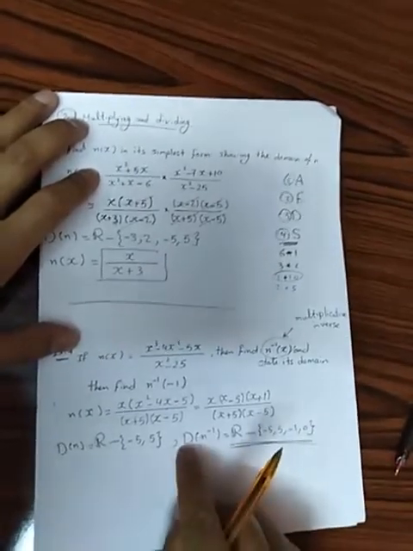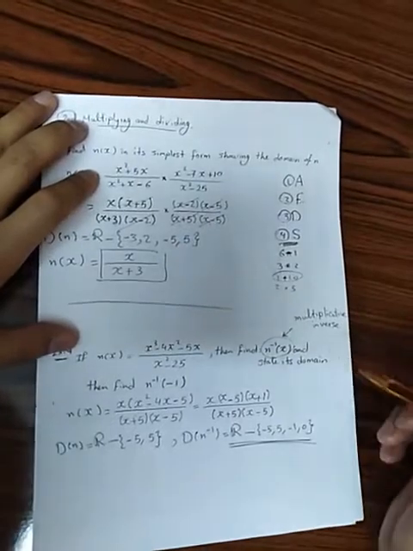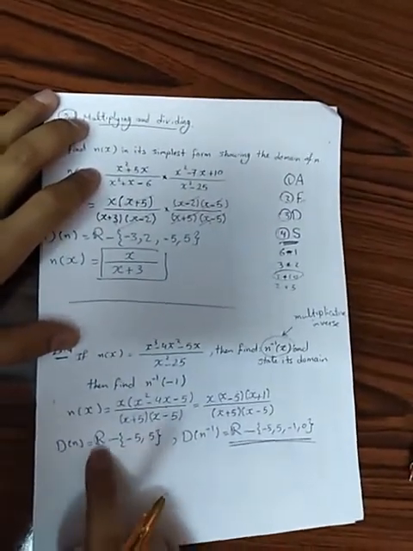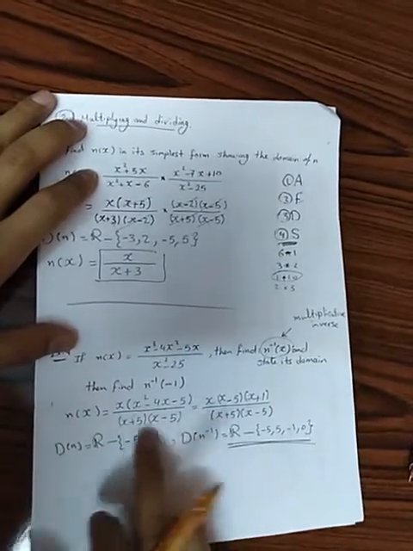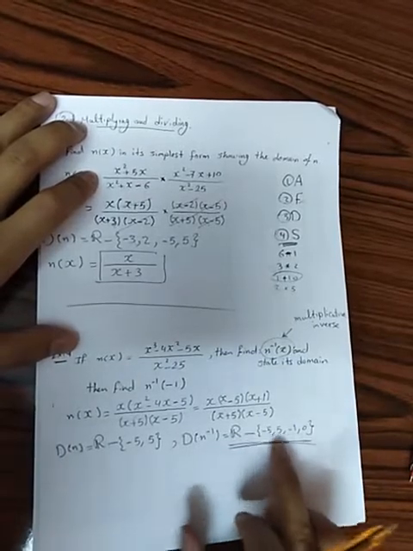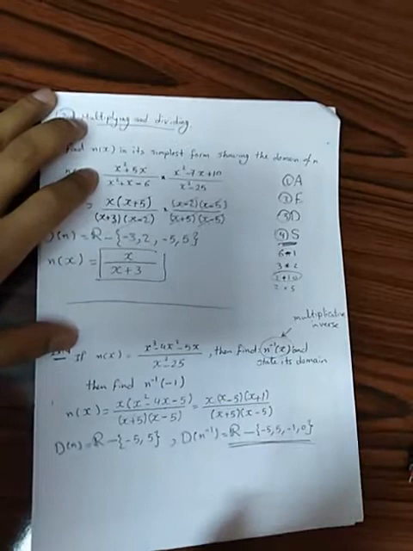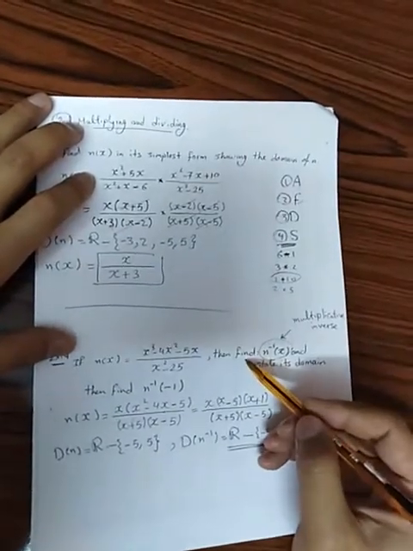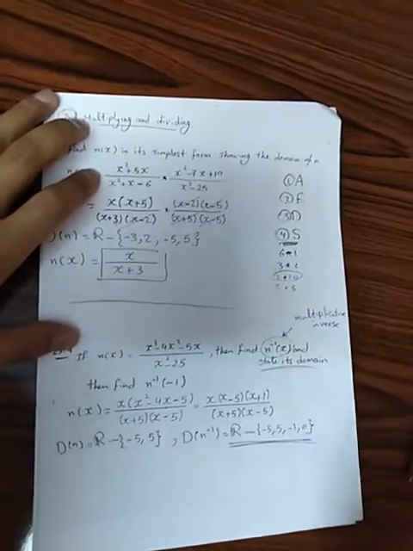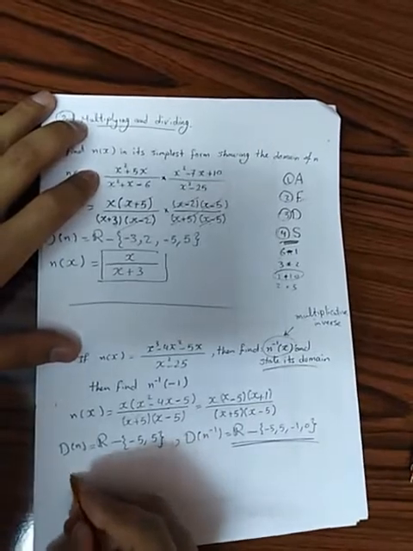This is the domain of n inverse, the domain of the multiplicative inverse of n. Note the difference. Again, the domain of n equals R minus the zeros of the denominators. But here the domain of n inverse is R minus the zeros of the numerators and denominators. Hence, we find n(x) and state its domain. This is the domain. Let's get n inverse in the simplest form.